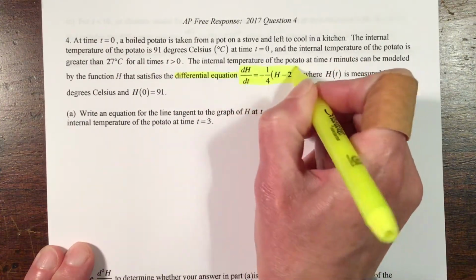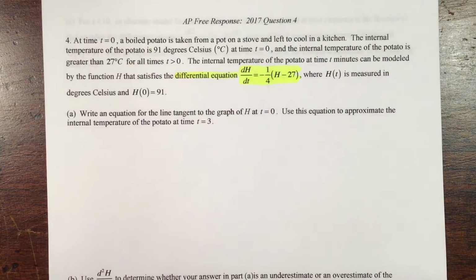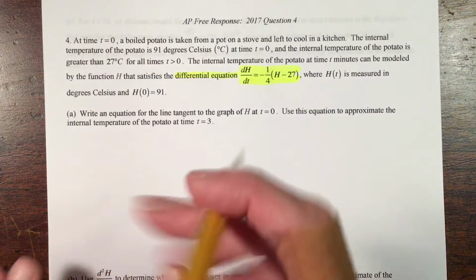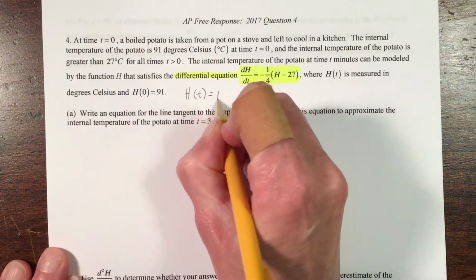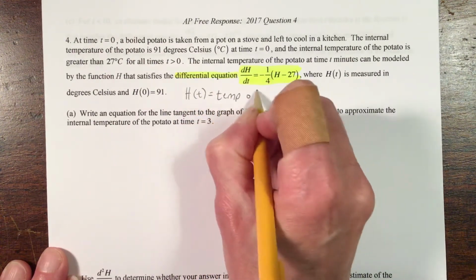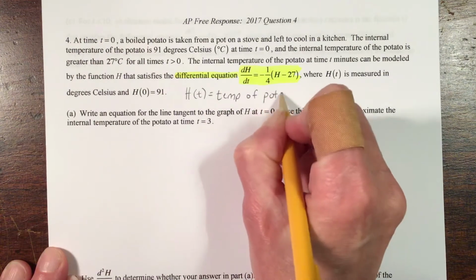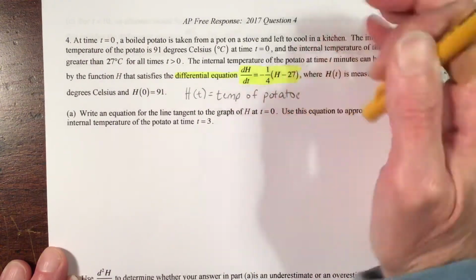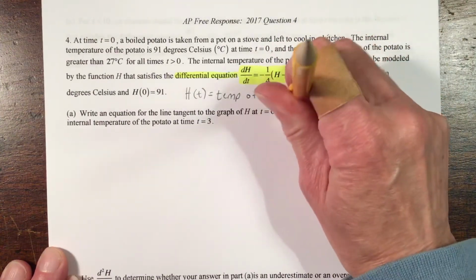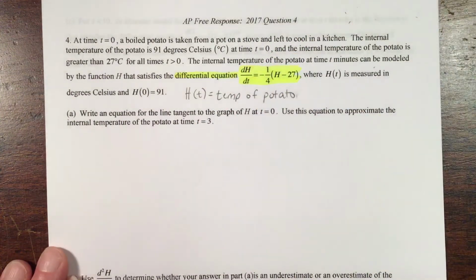Okay, so right here, I would stop for just a second and identify that this is a differential equation. They're giving that to you. So h of t, the function, is the temperature of the potato. Okay, so we have that information before moving on with the problem.